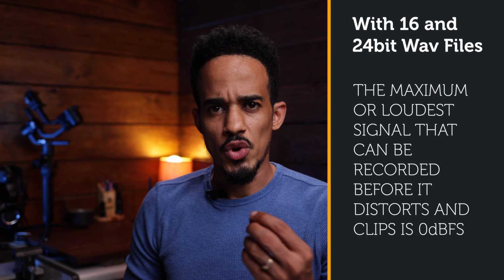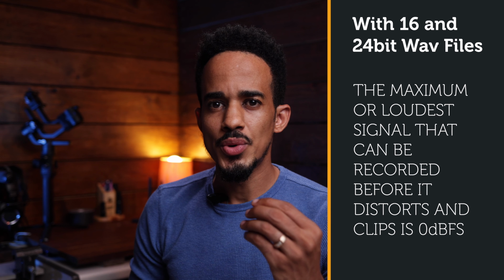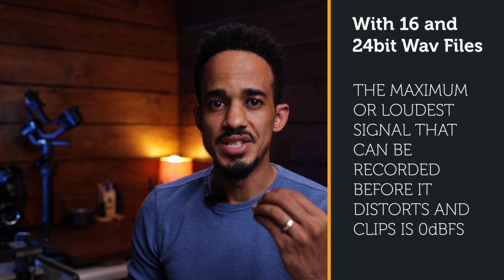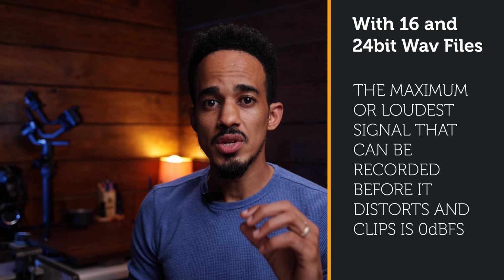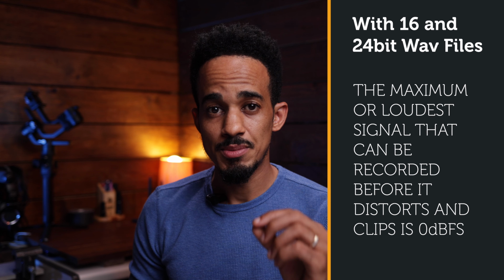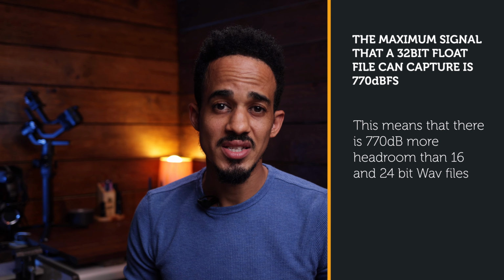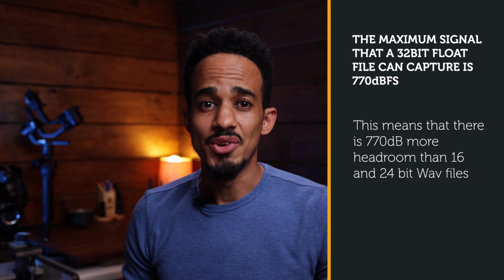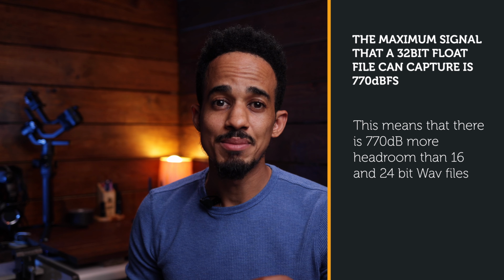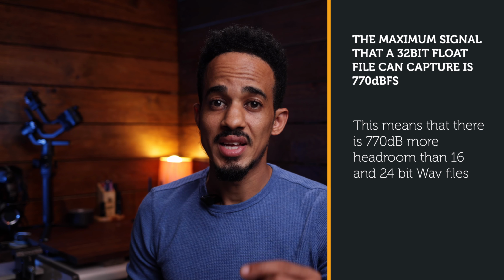With 16-bit and 24-bit files, the maximum or loudest signal that can be recorded is 0 dBFS. Once the audio signal reaches 0 decibels full scale, it will clip and distort. With 32-bit floating point, the dynamic range of the file is greatly increased. The maximum signal that can be captured is 770 dBFS. This means that there is 770 decibels more headroom than 16 or 24-bit files.